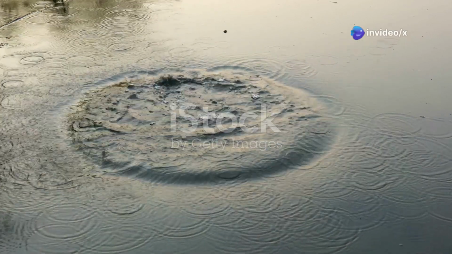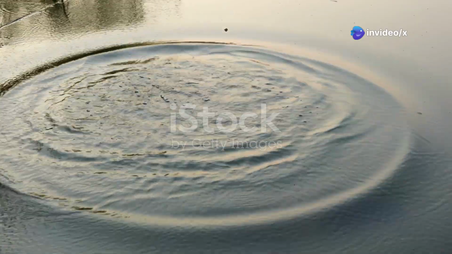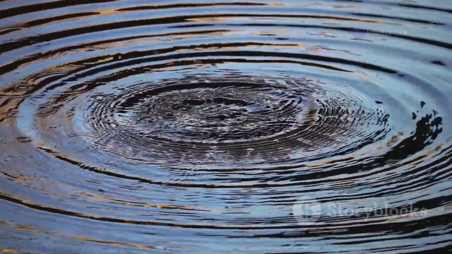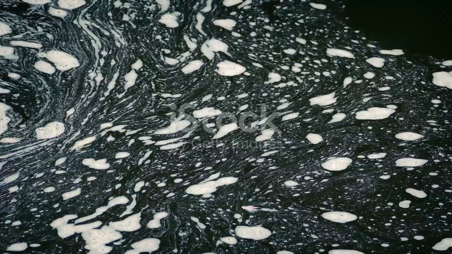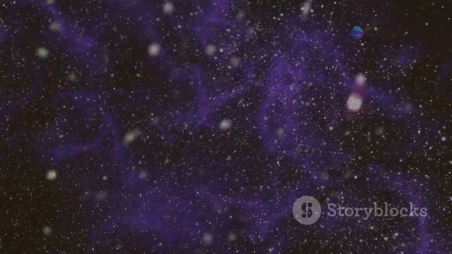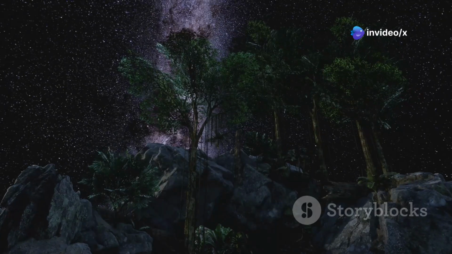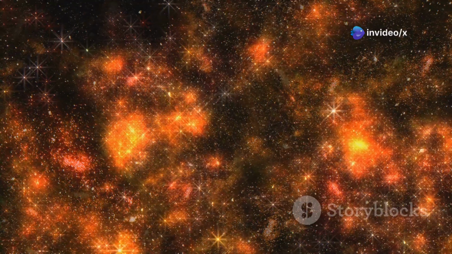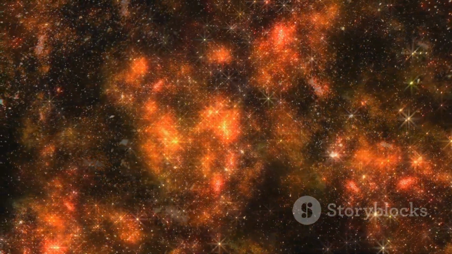Imagine tossing a pebble into a still pond. What happens? Ripples, right? These ripples spread out from where the pebble fell in. They are disturbances in the water's surface. Gravitational waves are similar. They are ripples, but not in water. They are ripples in space-time itself. Space-time is the fabric of our universe. It's what gives us the dimensions of space and time.